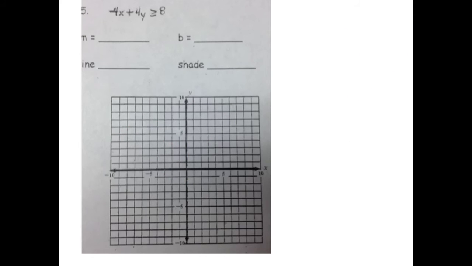I want you guys to do 4 on your own. You can pause the video at this point and do 4 on your own. We're going to skip to 5 on the video, so if you need to pause it now, pause it so you can do number 4.